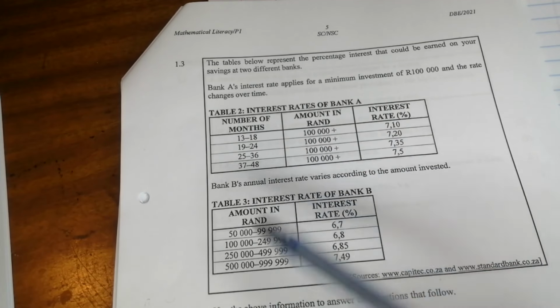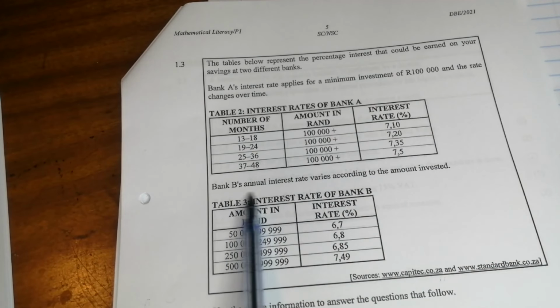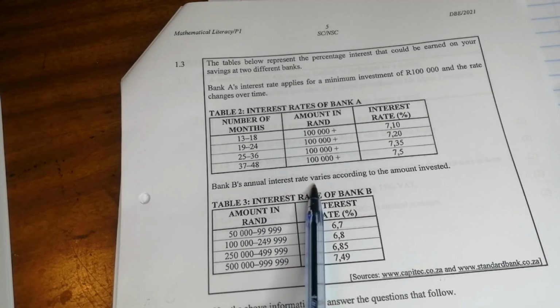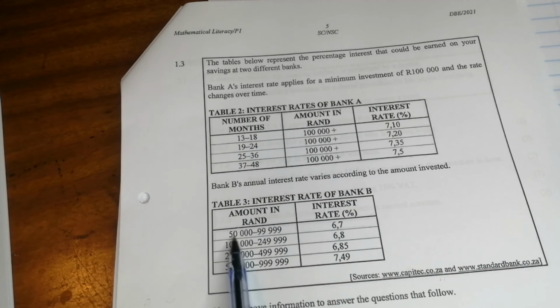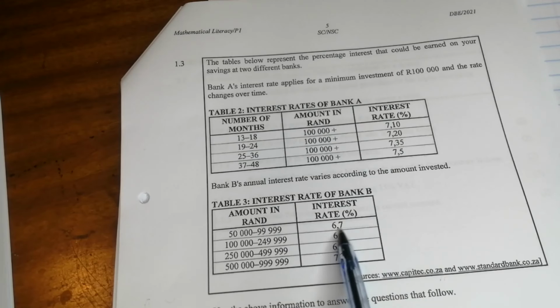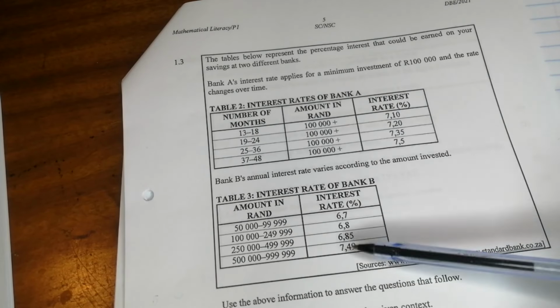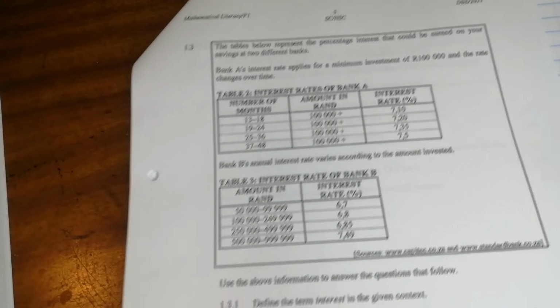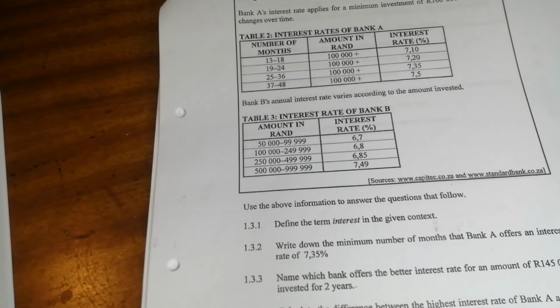Okay, and so on and so forth. This is Bank B's annual interest rate. So if you invest between 50k to 999,999, the interest that you will get on your investment is 6.7%. I was just going through these tables so that you see what the information is giving us.